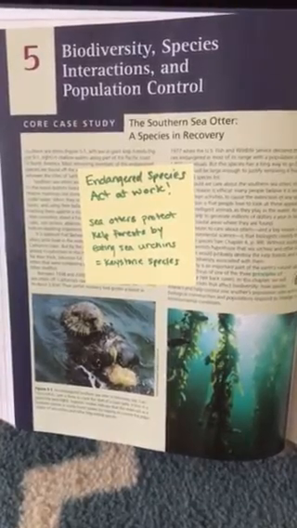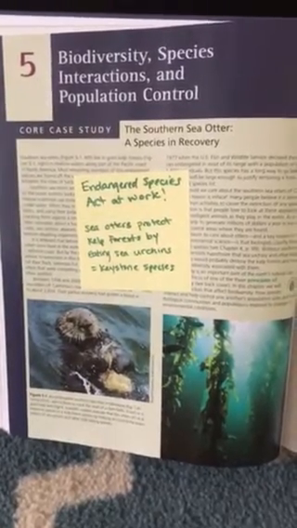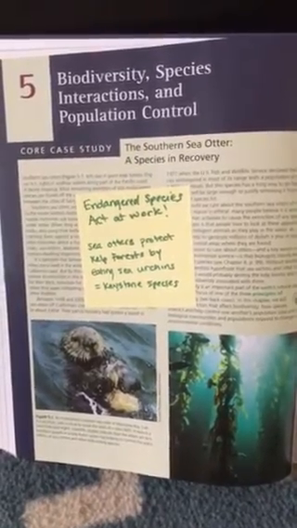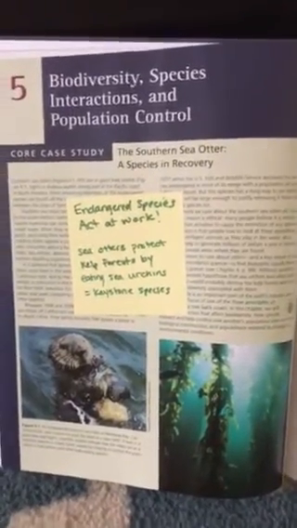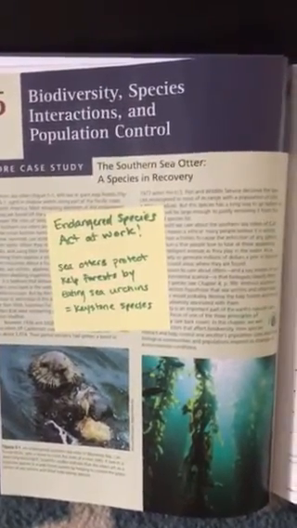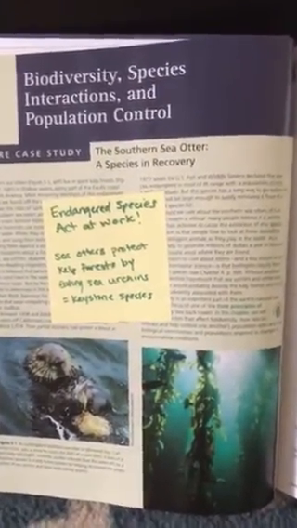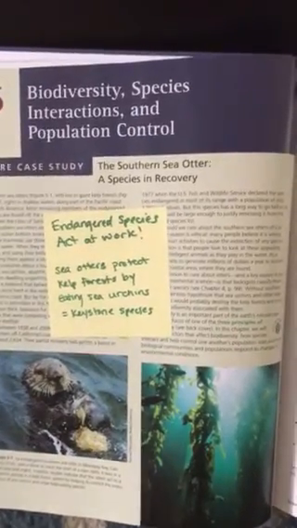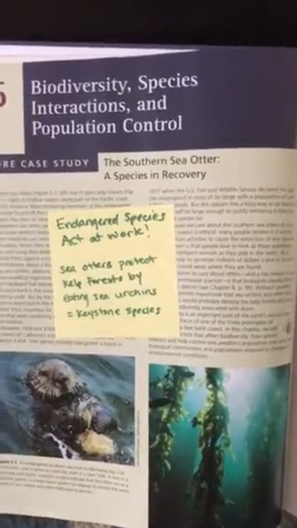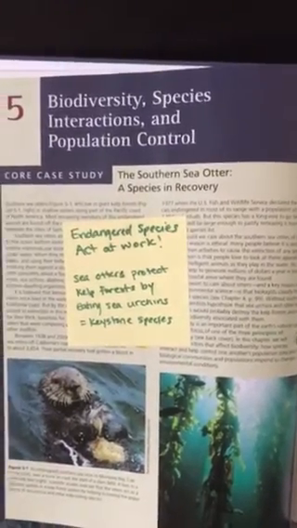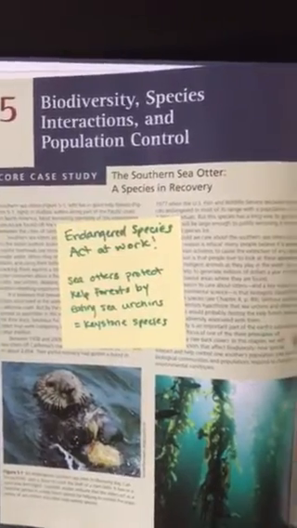Chapter 5, Biodiversity, Species Interactions, and Population Control starts with a great core case study about the southern sea otter. I think this is a good example of the Endangered Species Act at work. Sea otters help to protect the kelp forest by eating sea urchins. Therefore, they are a keystone species. When they're gone, their loss, even though their numbers aren't super high, has a massive effect on that ecosystem.